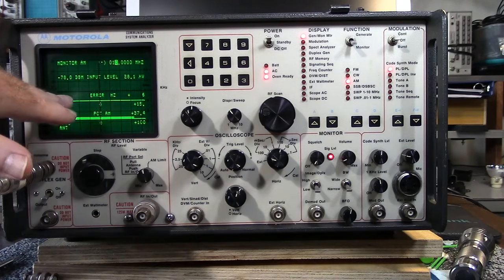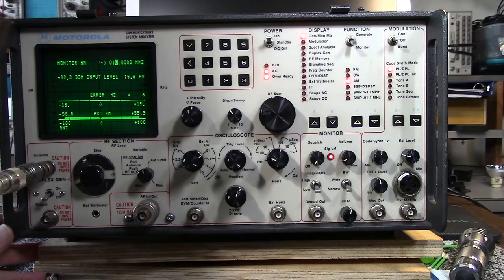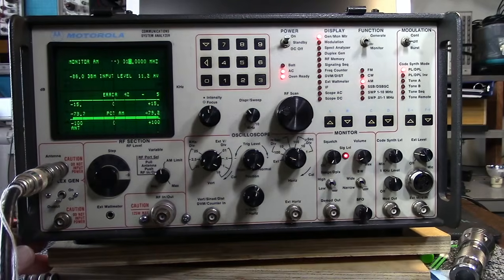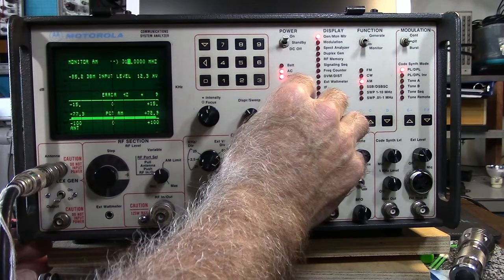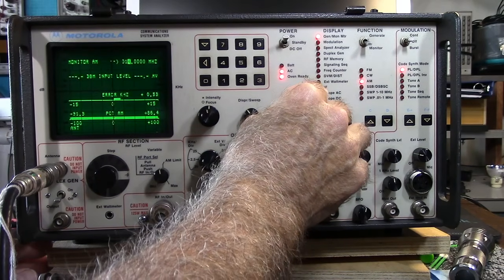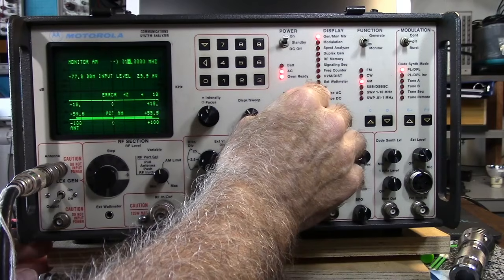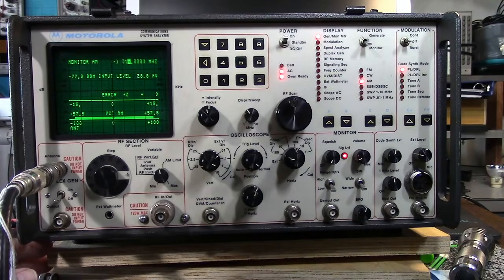It's fading in and out here. You can hear it in there. Let's try 15. Well, that's a little better.